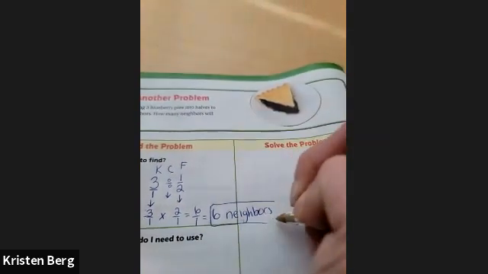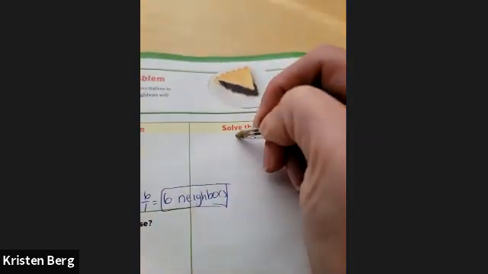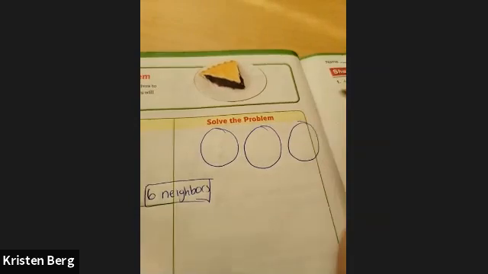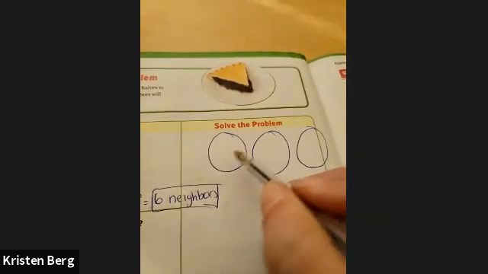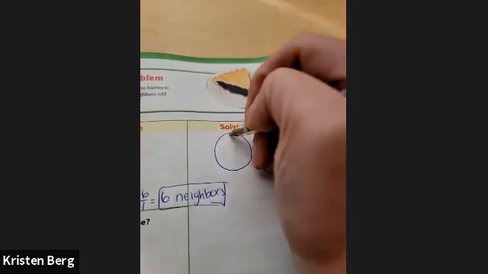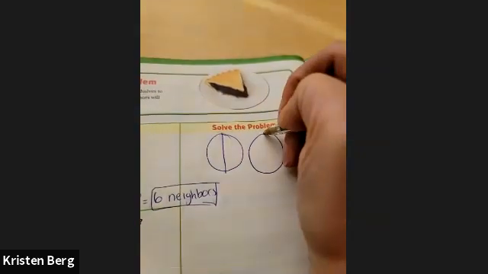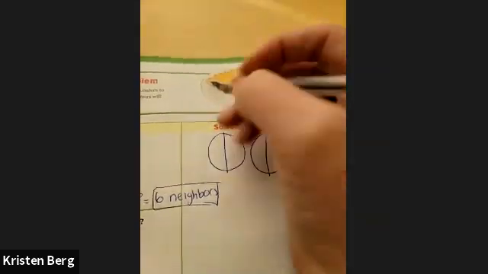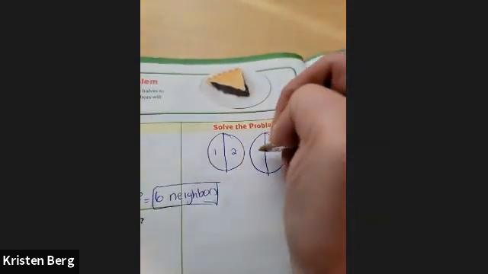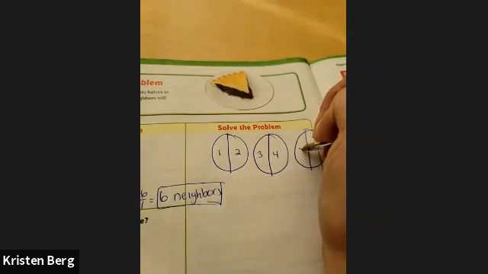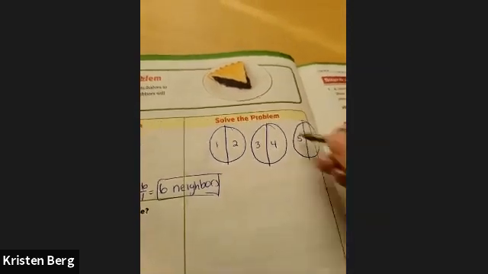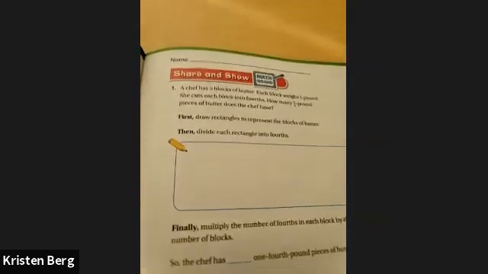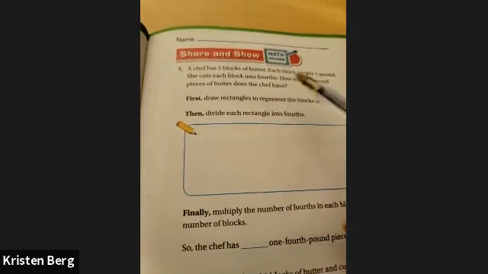Now, you could have done it like that, or some people are so much better at just visualizing it. So if you need to be one of those people to do a model, then do it. So here's your 3 pies. And remember, it said he wanted to cut them in halves. And then how many could he give to his neighbors? So he could give this to one neighbor, this to a second neighbor, third neighbor, fourth neighbor, fifth neighbor, and then the 6th neighbor. So then this is another way to look at it. It's still 6 neighbors.